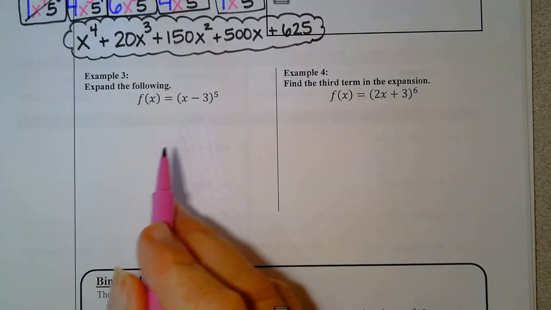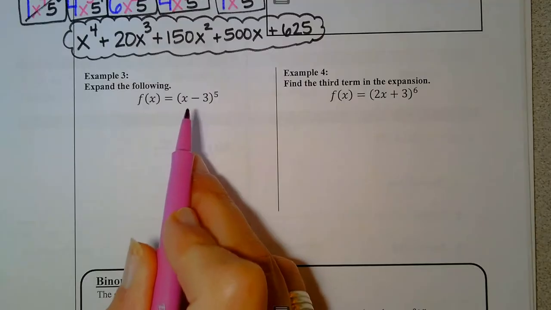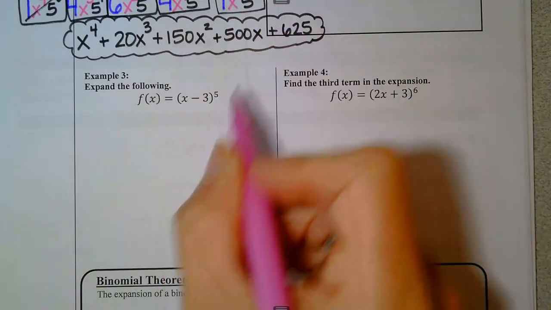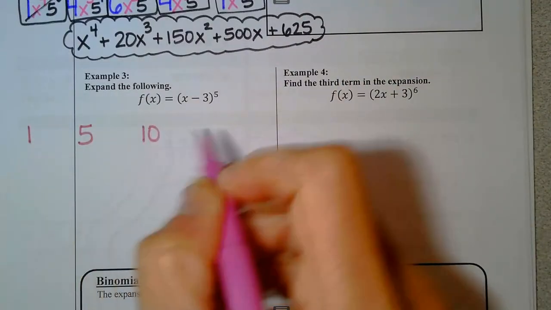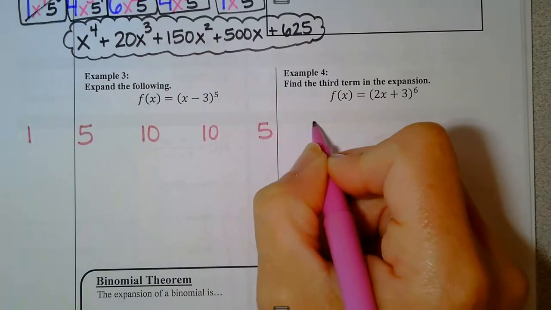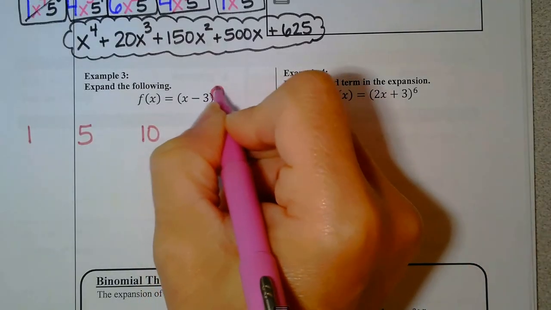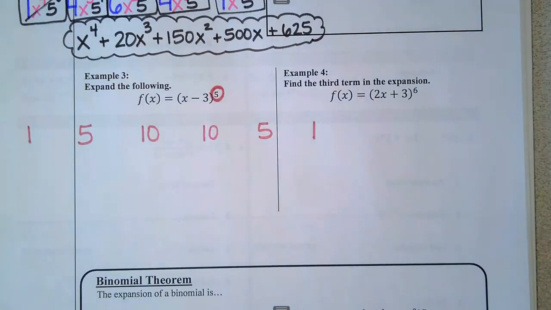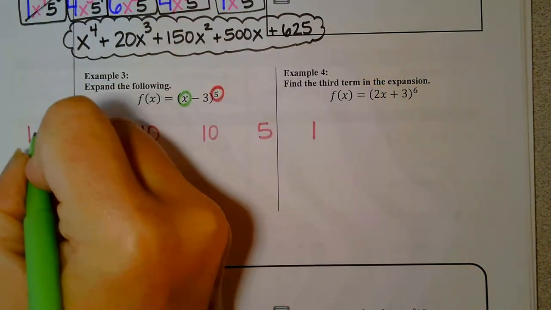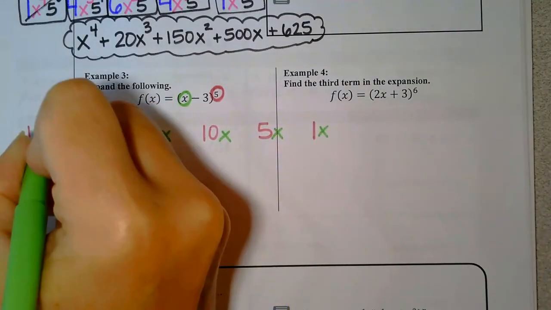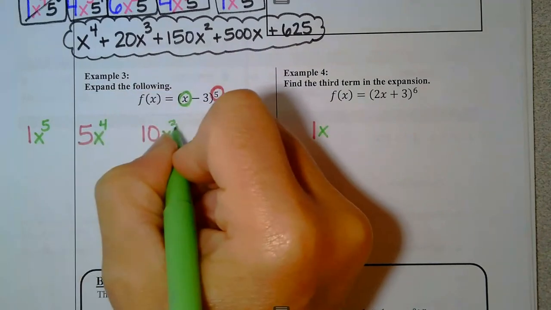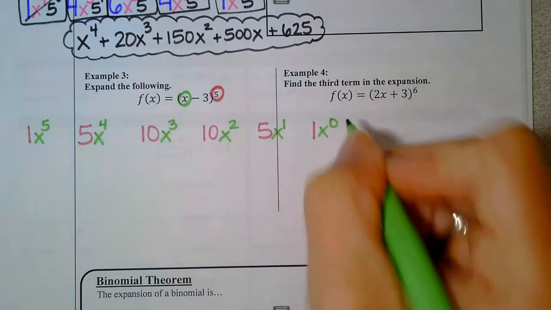Okay, the negative kind of throws you for a loop with this one. So you do the exact same thing. You write down the 5th row. So 1, 5, 10, 10, 5, 1. I'm writing that down because of the exponent. Okay? So nothing's changing with my x. That's just x, x, x, x, x, x, and then 5, 4, 3, 2, 1, 0.